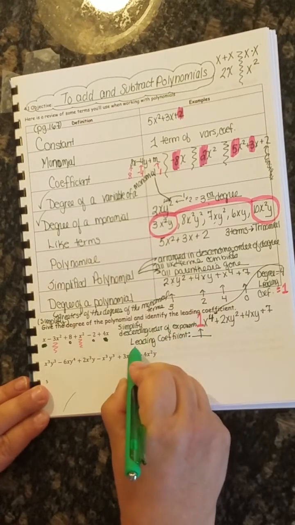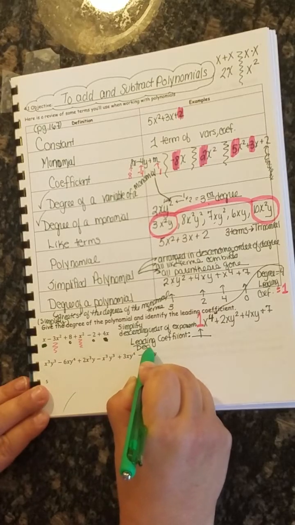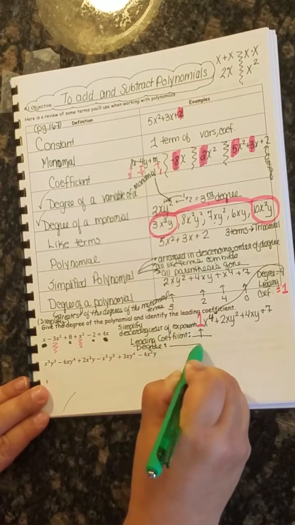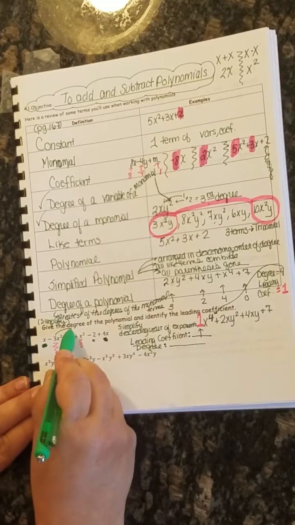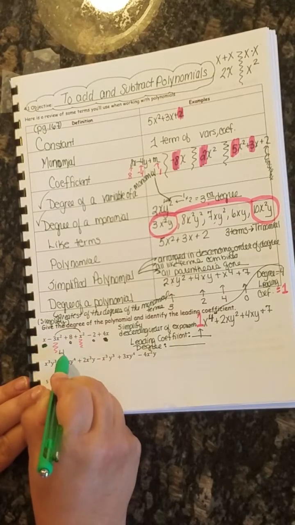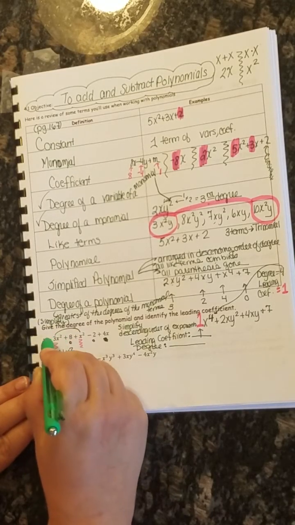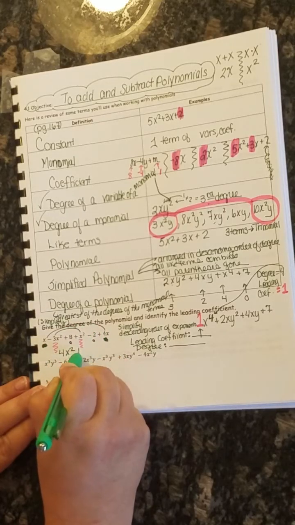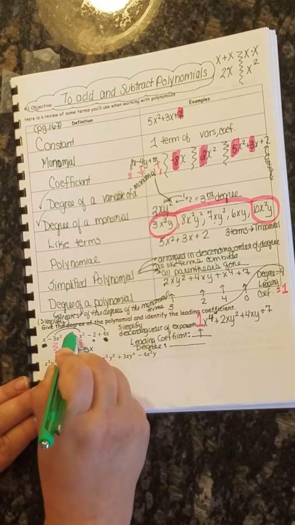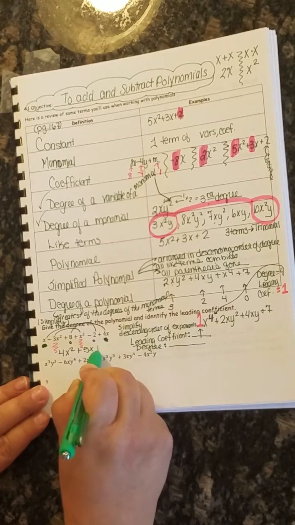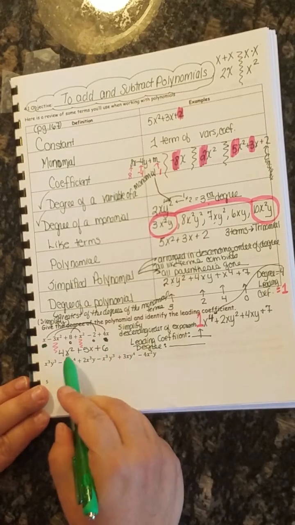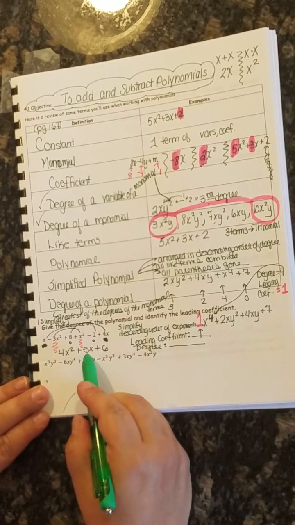And then I'm going to give the degree. So adding these together, 3x squared and x squared gives me 4x squared. Then I'm going to add the x and the 4x, and I'm going to get 5x. Then I'm going to add the 8 and the -2, and I'm going to get 6. So that's in descending order of the exponents.